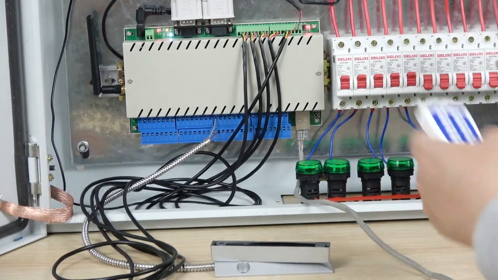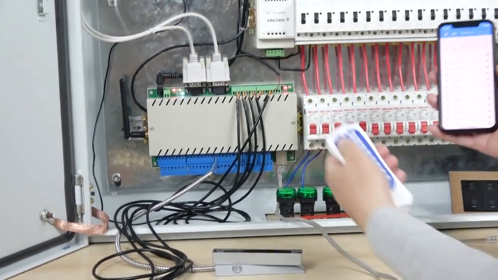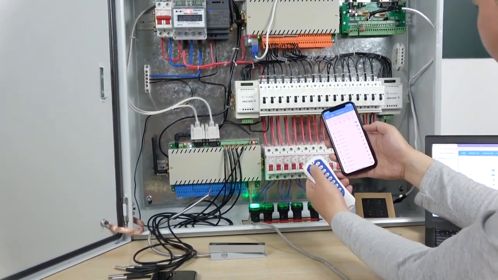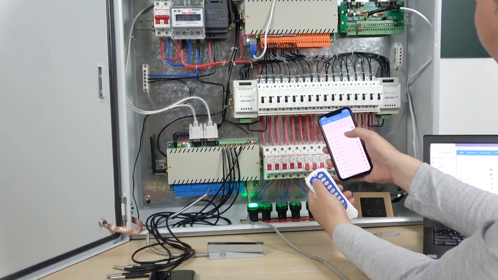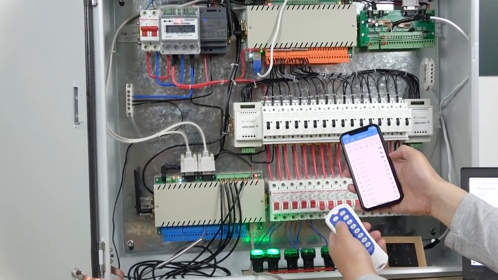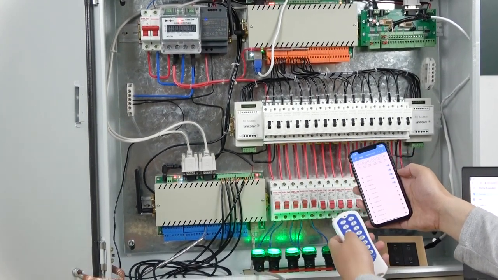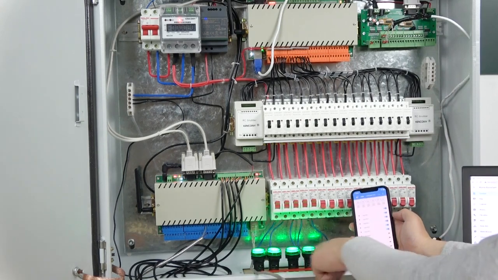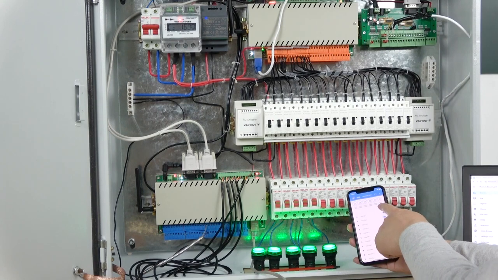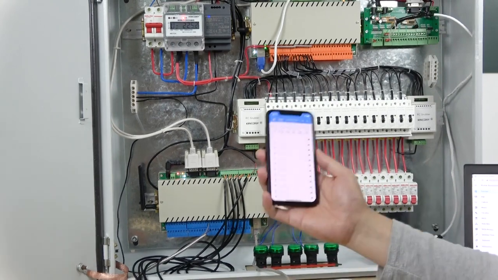And now we can see this is the remote. With this remote we can also control the relay, like turn on relay 1. You can see when I turn on relay 1, the channel state in Home Assistant is updated. Turn on relay 2, relay 3, 4, 5. So you can see the 5 and this state is updated. And we can also turn off.